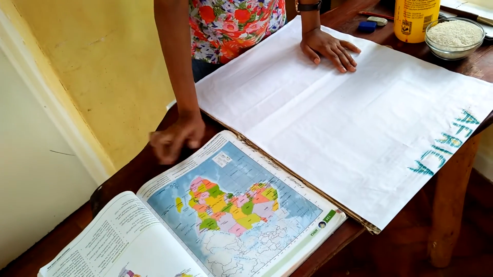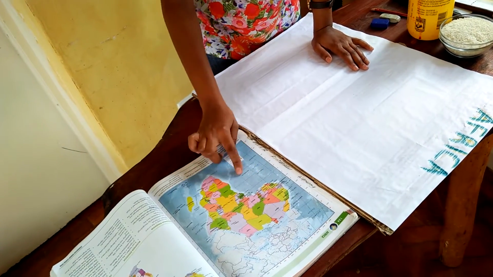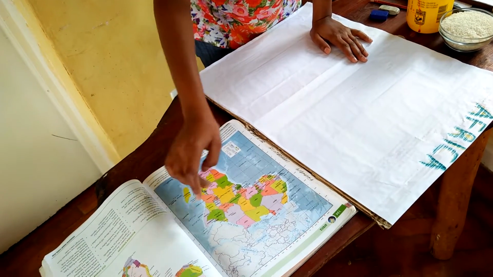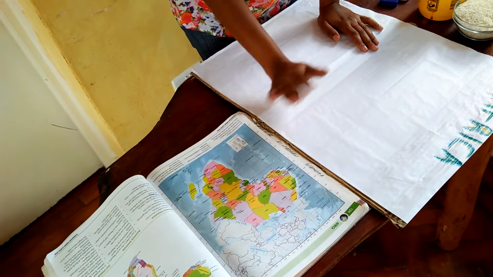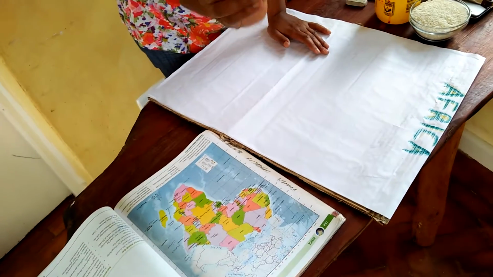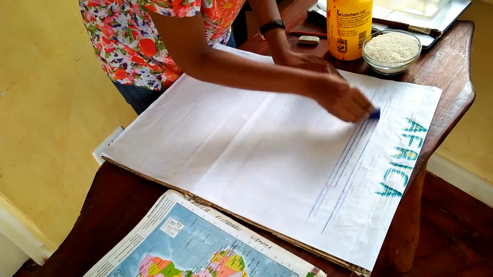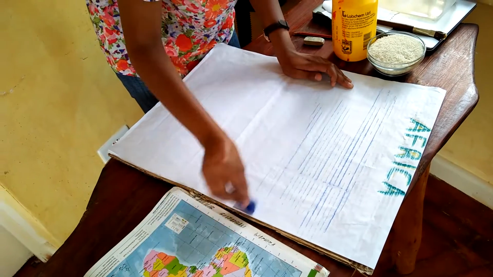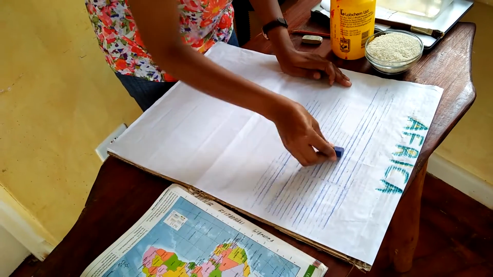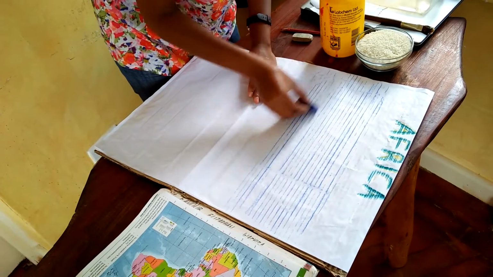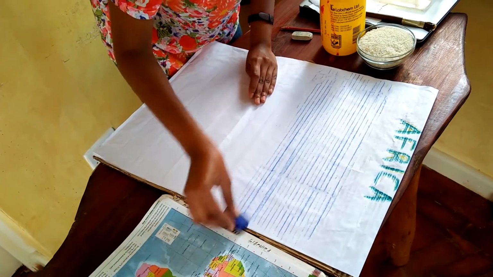So as you can see in my atlas, Africa is surrounded by the Atlantic Ocean, Indian Ocean, and Mediterranean Sea. So it's surrounded by water. So what I've done with my blue crayon, I'm going to put it on the blue color. So just take your crayon and go over. I prefer to do this first so that it's even.